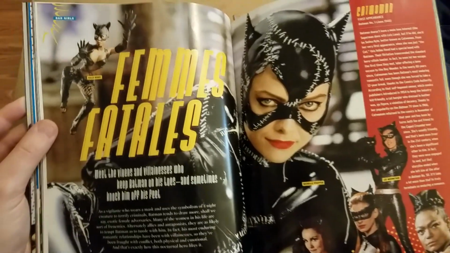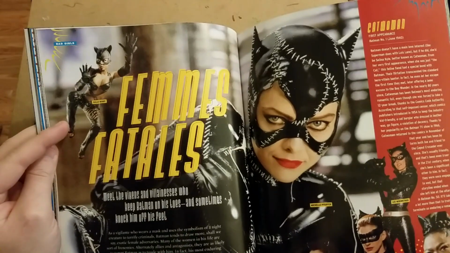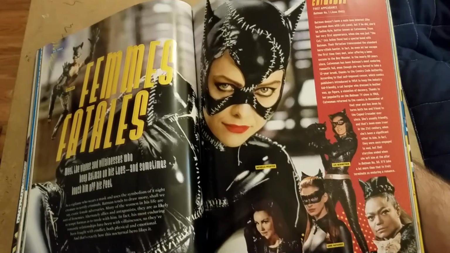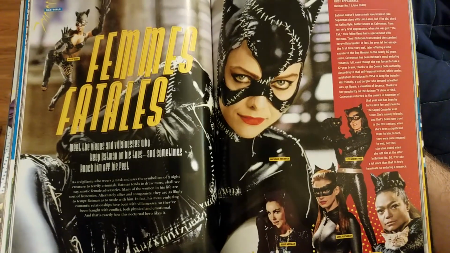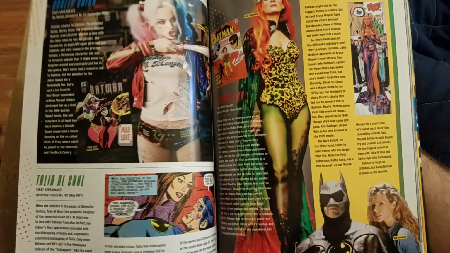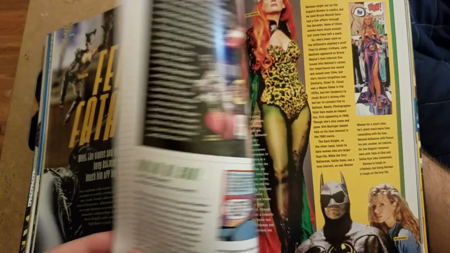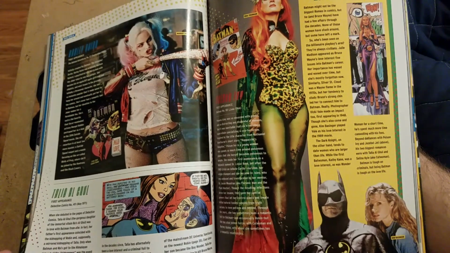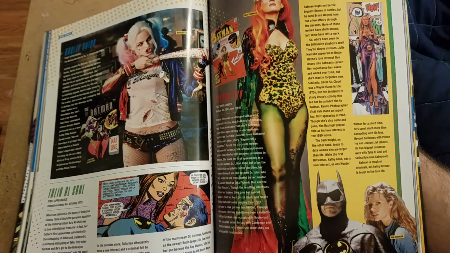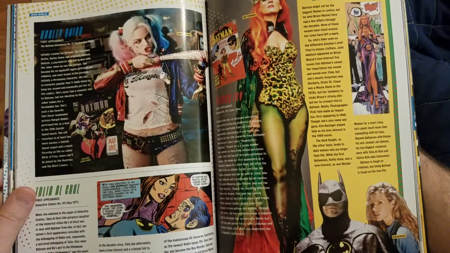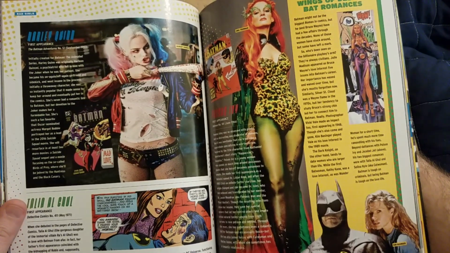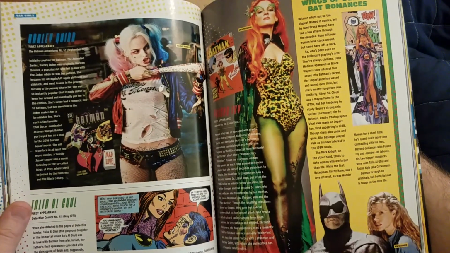I like how they discreetly put the Halle Berry Catwoman over here away from all the others. It'll be interesting to see what happens with the new Batman film. I know they announced Lenny Kravitz's daughter, I believe, is the new Catwoman. And then they've got old Robert Pattinson is gonna be Batman, so that'll be interesting.